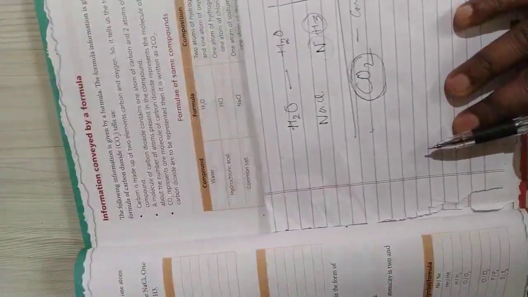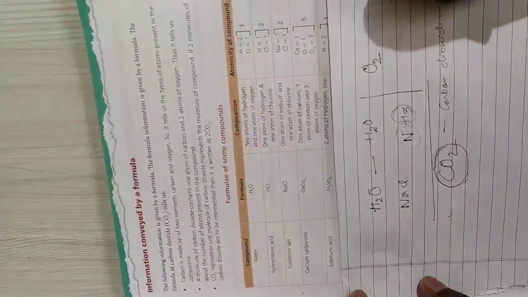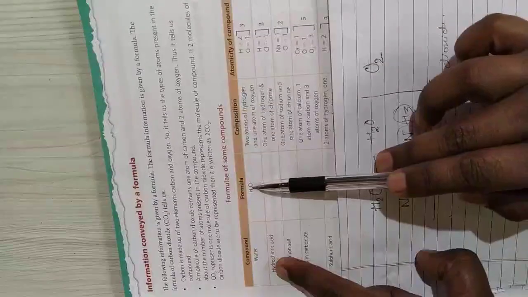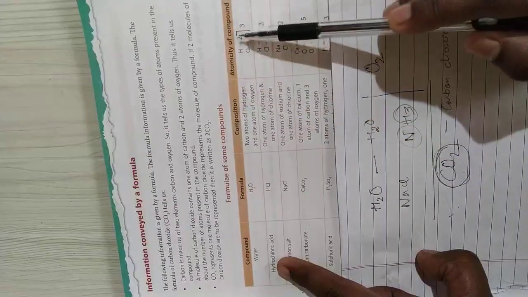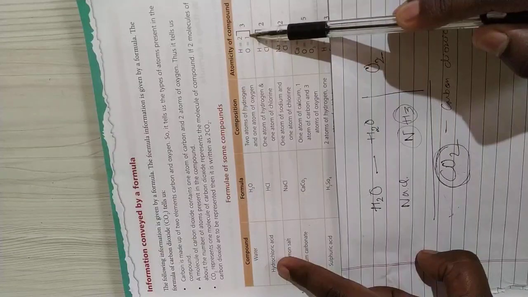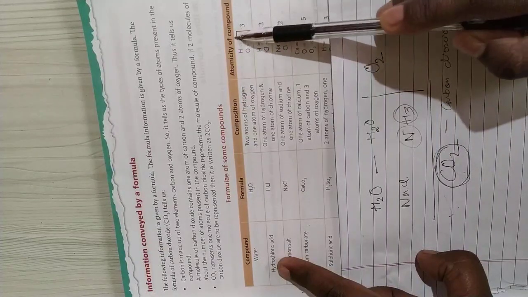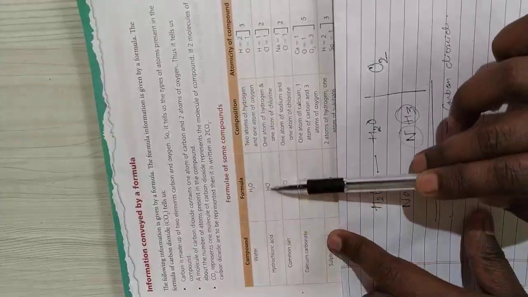Now these are some formulas of some compounds which are given, and their atomicity is also given. Just look at this. Water, the formula is H2O. Here two atoms of hydrogen and one atom of oxygen are combined. So how many total atoms do we have? 3. So what will be the atomicity of water? It will be 3. Hydrochloric acid, formula is HCl. One atom of hydrogen combines with one atom of chlorine. So total atoms will be 2. Its atomicity will be 2.